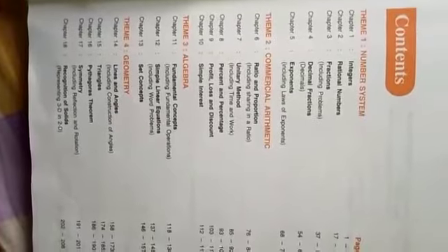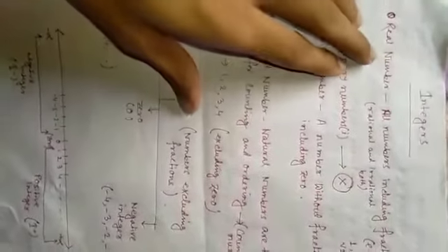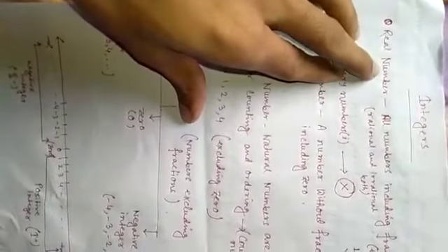So today we will start the first chapter of theme 1, that is the chapter integers. Okay, let's start. At first we need to know about the basic things of number system. So at first, what is real number?